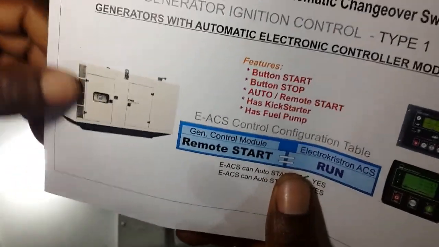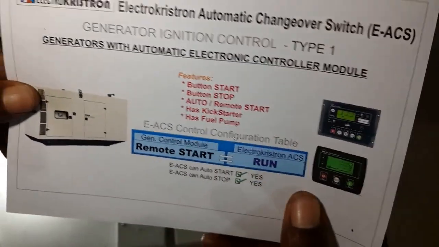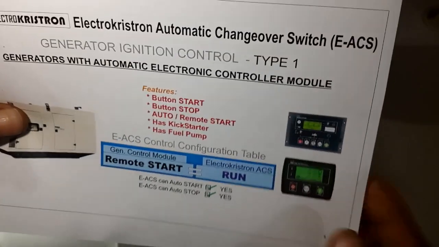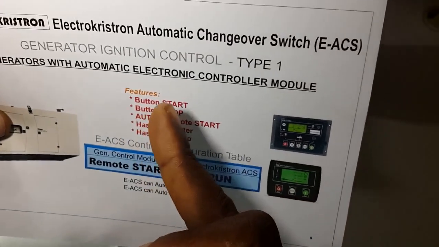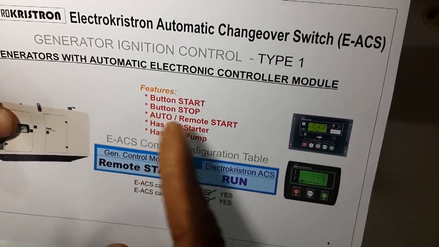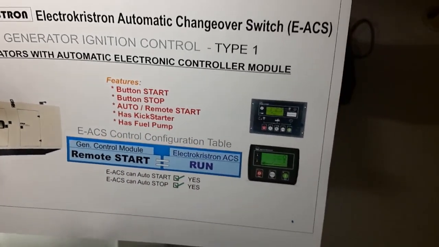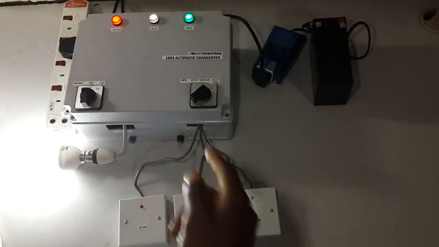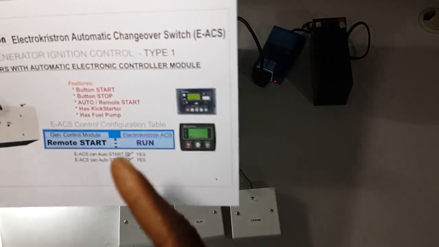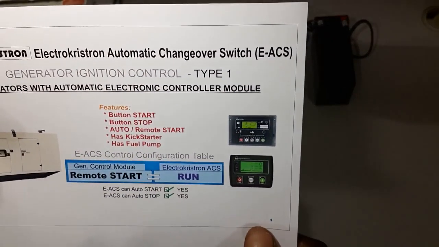That's an example of such a generator, a soundproof generator. These are popular generators. Now such a generator will have a button for starting, a button for stopping. It will have auto mode or remote start, which will be connected to your automatic changeover, so that the changeover can take full control of the starting and stopping of the generator accordingly.